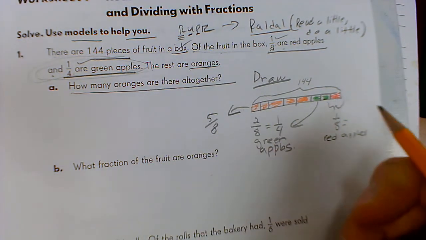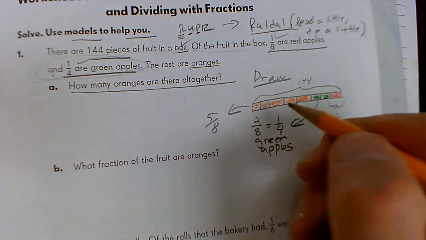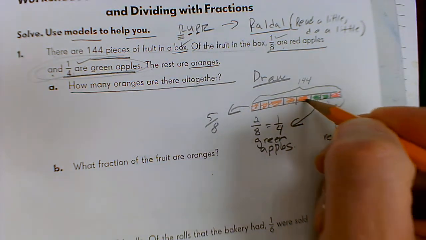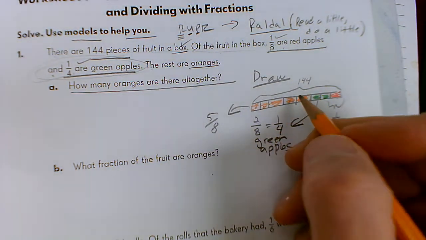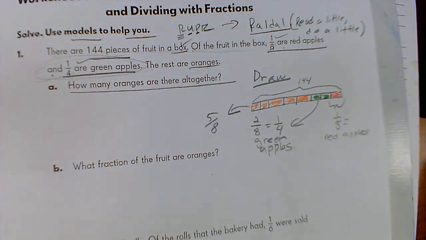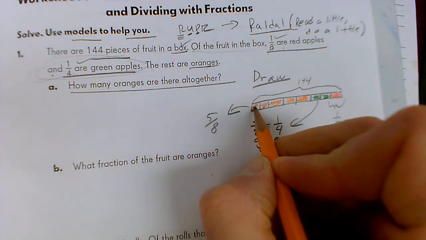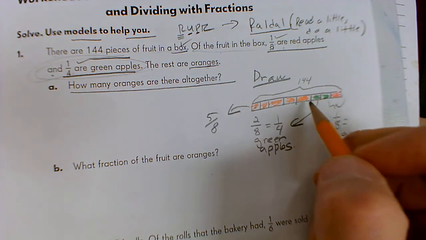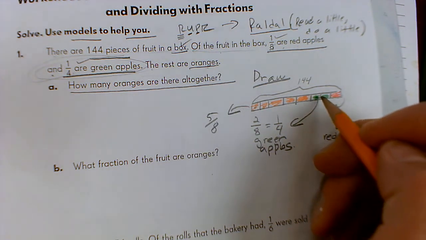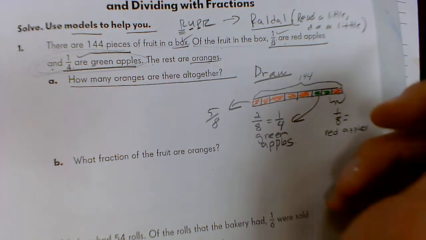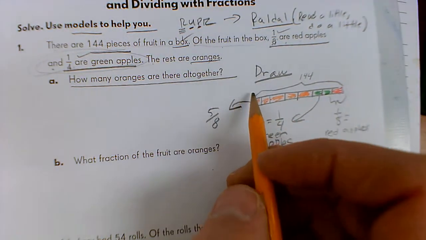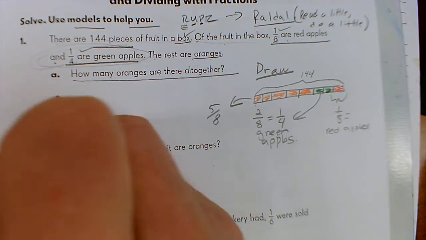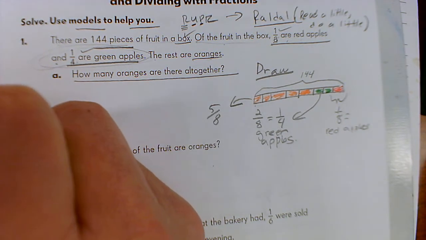Okay? And how many oranges are there altogether? 5/8 of it are oranges, but we just need to figure out how much each one is. So I taught you a long time ago, a unit fraction is 1 unit of the whole, 1/8. If I can find out what 1/8 is, I can find out what 5/8 is, 2/8, and 1/4. So if I want to find 1/8, what kind of math am I going to do? What's going to be my math?